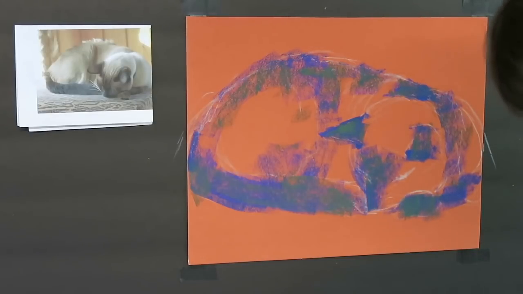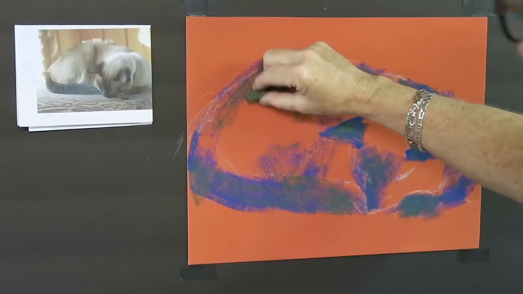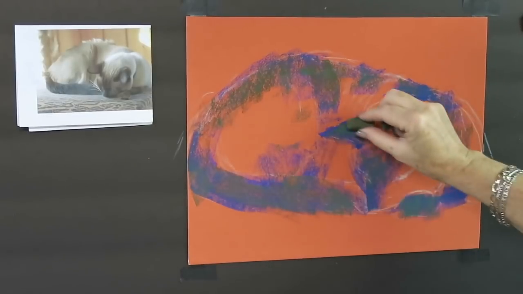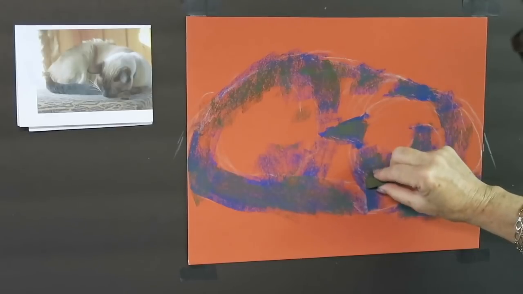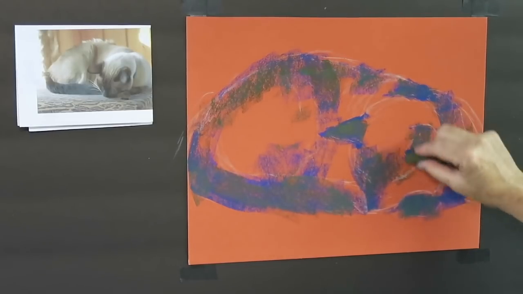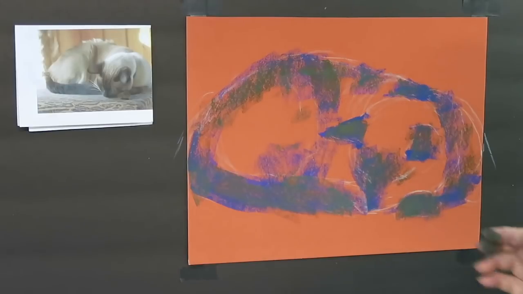Now I named this cat Toblerone because his little ears reminded me of the triangle candy Toblerone. And what is a chocolate bar? What color is it? We would say brown, right? That's the local color of a piece of chocolate. But if I just made his chocolate ears brown, it would not be very interesting. So I am layering color by value.